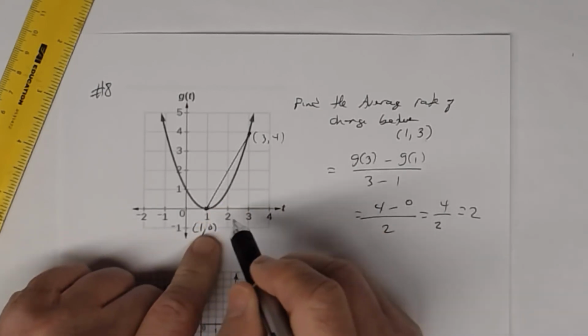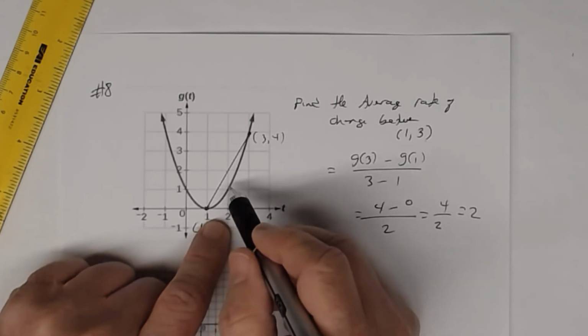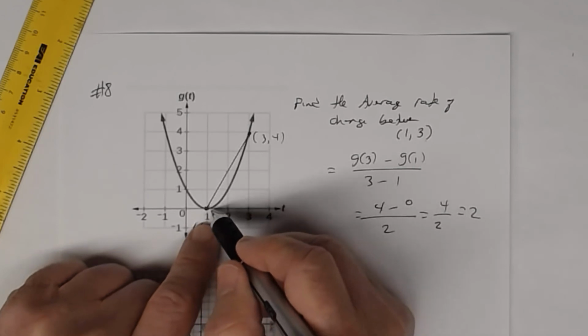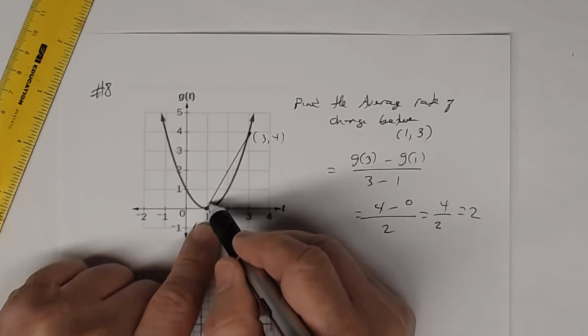Let's see. Let me go back again. From 1 to 2. See, that's that line right here, right? Right here. So from 1 to 2, that y value is 2. So I went from 0 to 2.